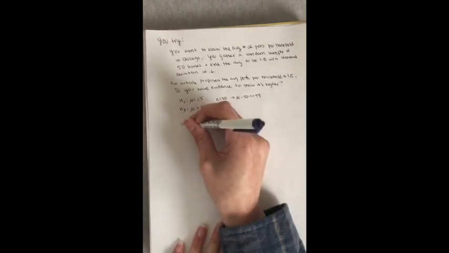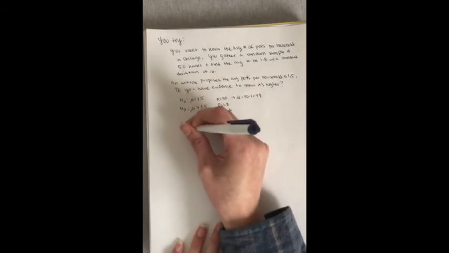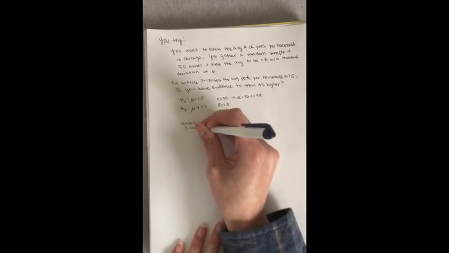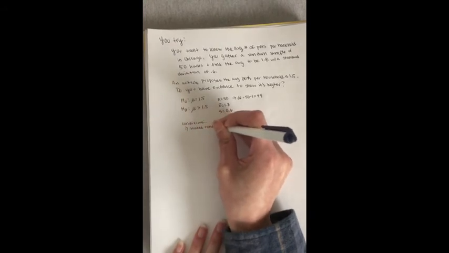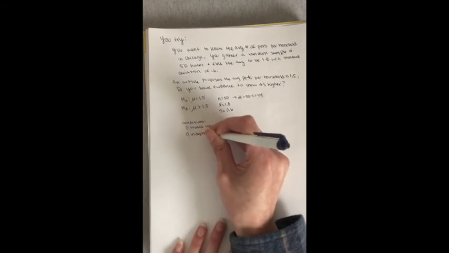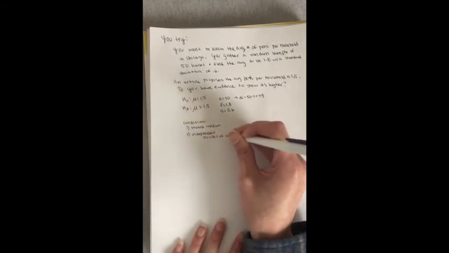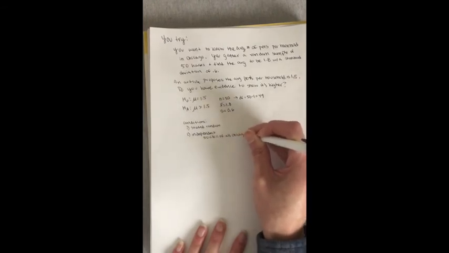Now we check conditions. Stated random. Independent: 50 is less than 10% of all Chicago households, yeah, there's like millions.